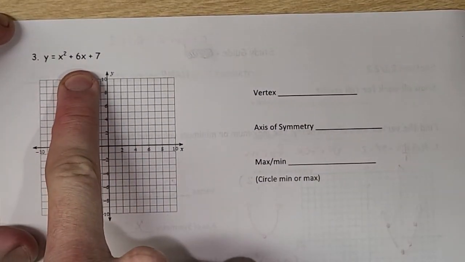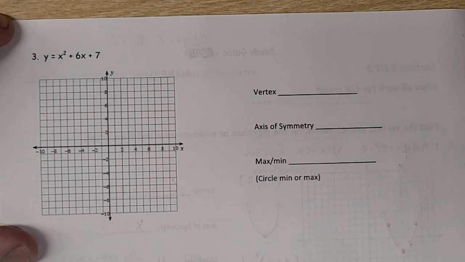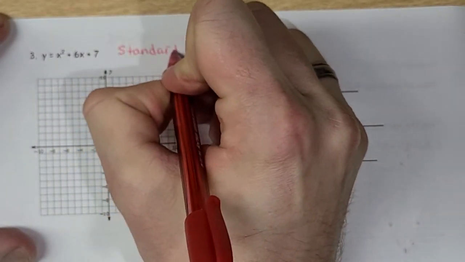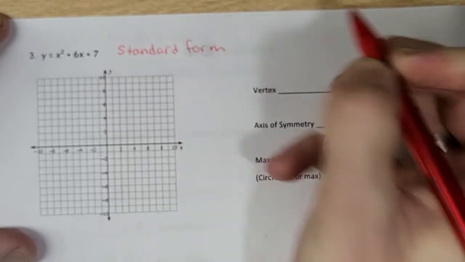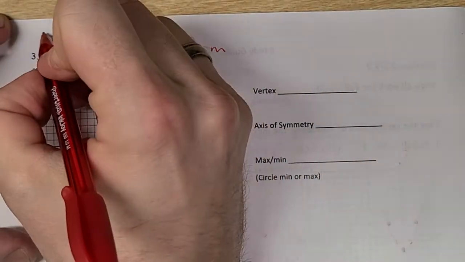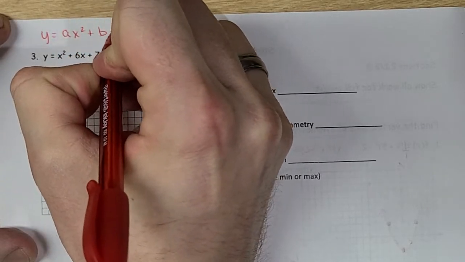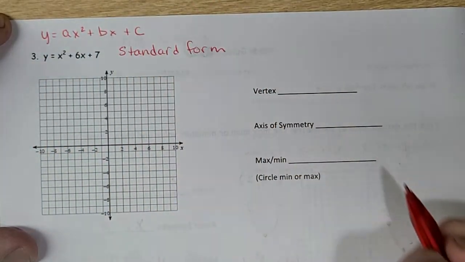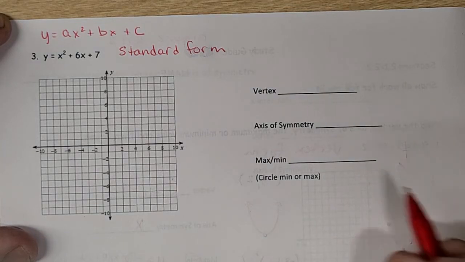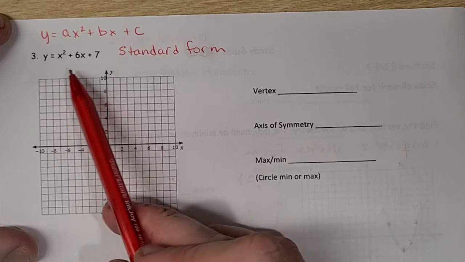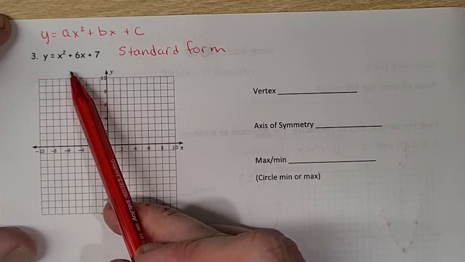All right, number 3, not vertex form. No, this is in standard form. Important to note, standard form is ax squared plus bx plus c. One of the questions on one of my quizzes just gave something like this, and it said, in this case, what number would represent b?